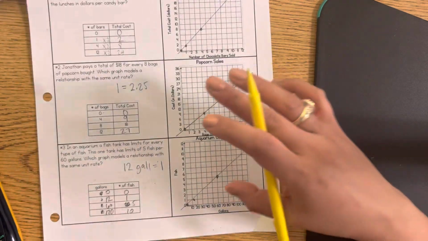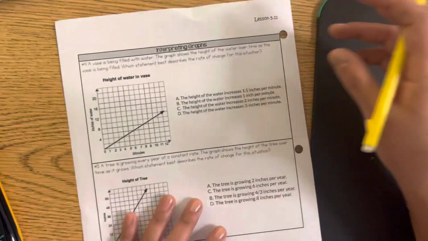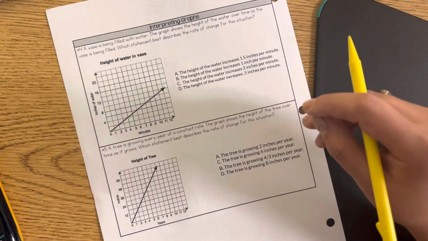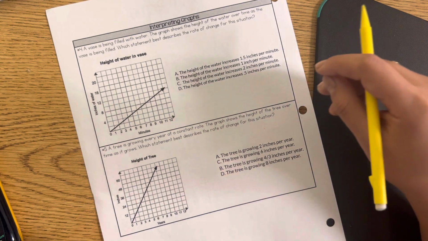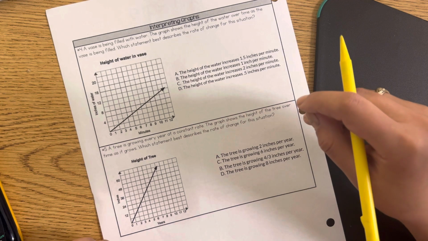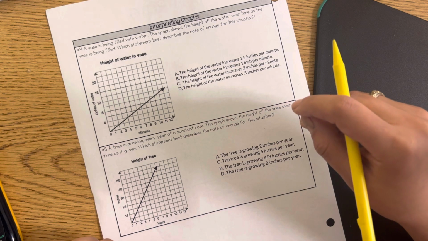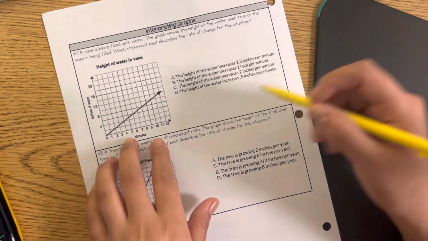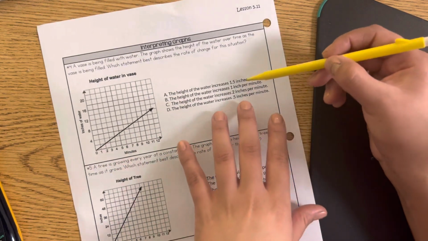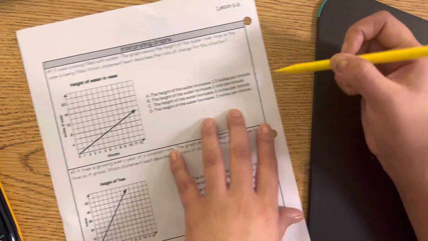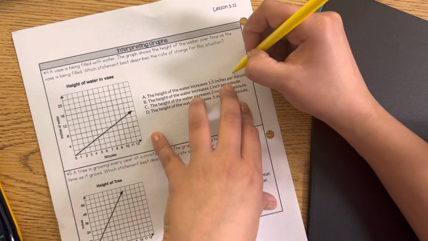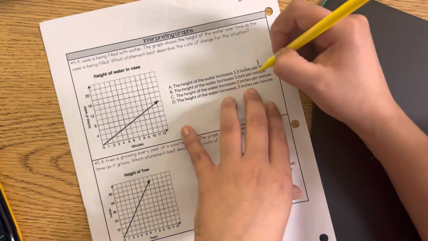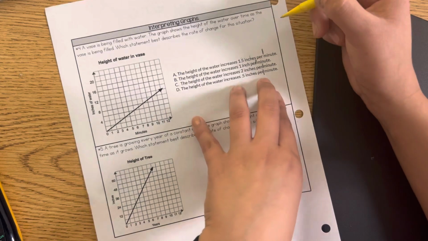So today we're just building our own. Kind of going off of yesterday, there's a couple of questions that we see like this. A vase is being filled with water. The graph shows the height of the water over time as the vase is being filled. Which statement best describes the rate of change? The graph's already done for you. They just want to figure out which one is the correct unit rate. Keep in mind here, like A, it means 1.5 inches per minute, which means for 1 minute. So we're figuring out which one is correct for 1 minute.